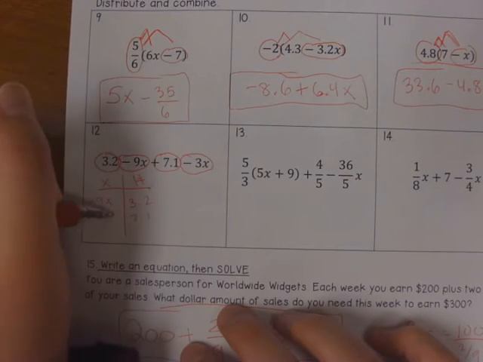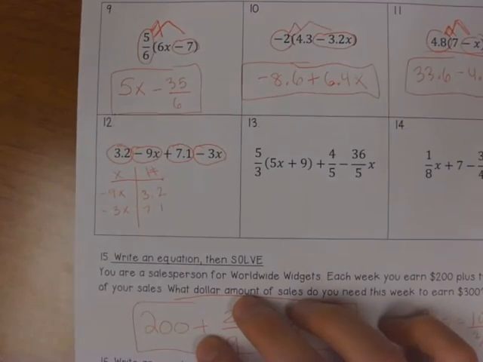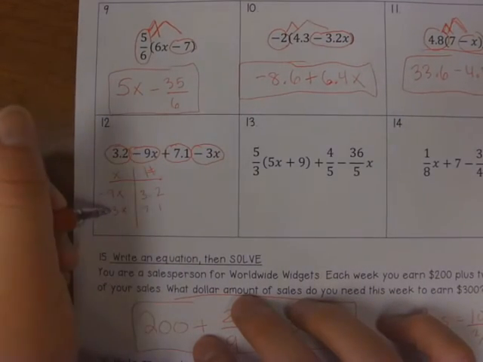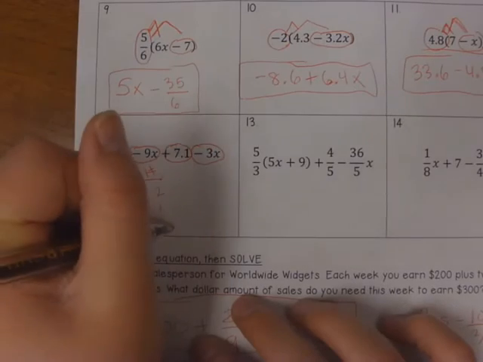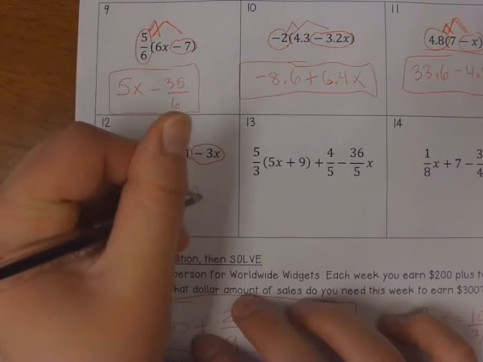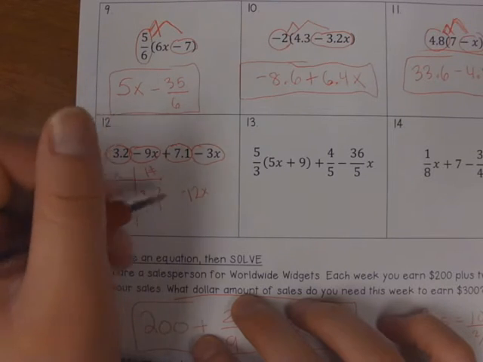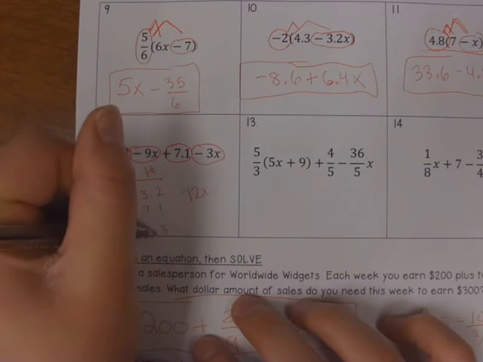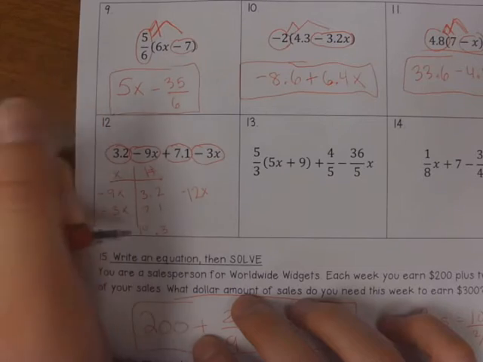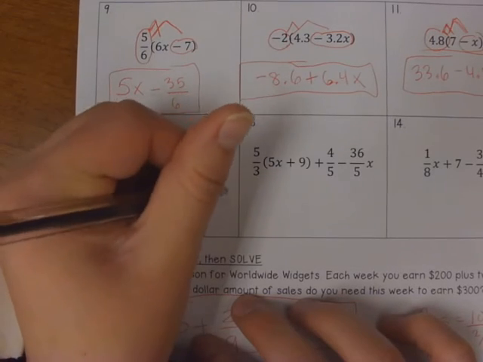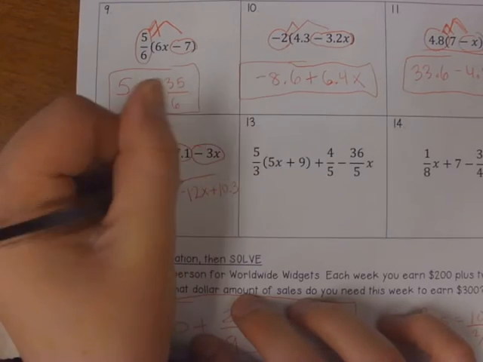Negative 3x. Then you just add them up. 9, 10, 11, 12. So you're going to have a total of negative 12x. And then you have 2.3. 7 plus 3 is 10. Plus 10.3.